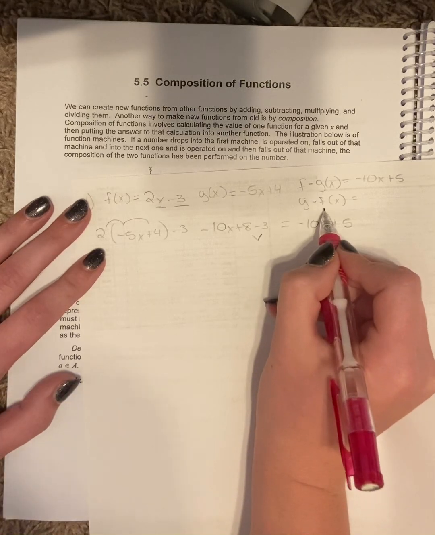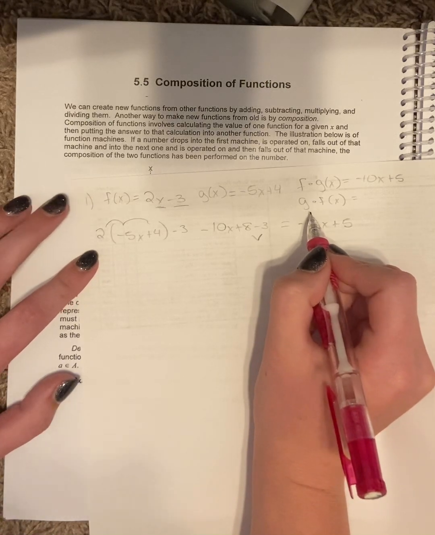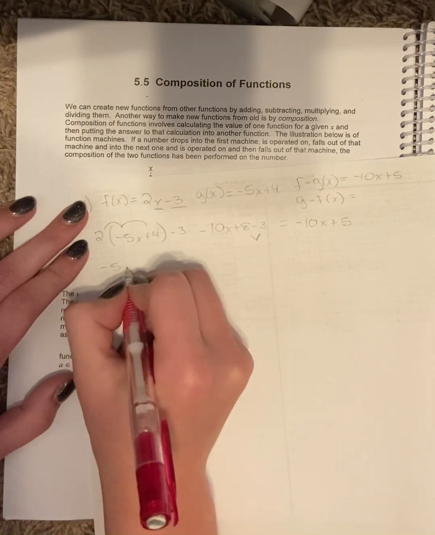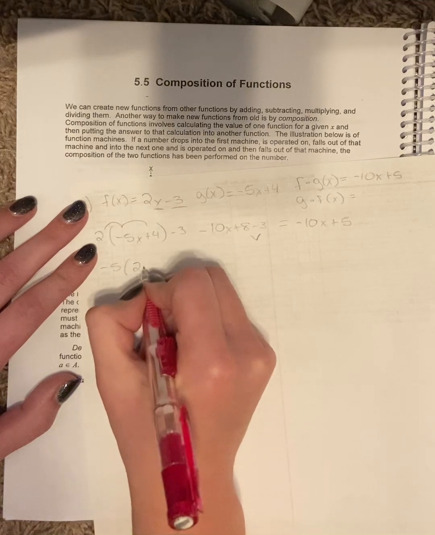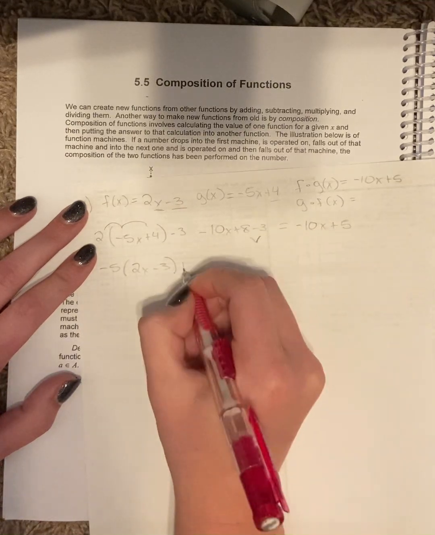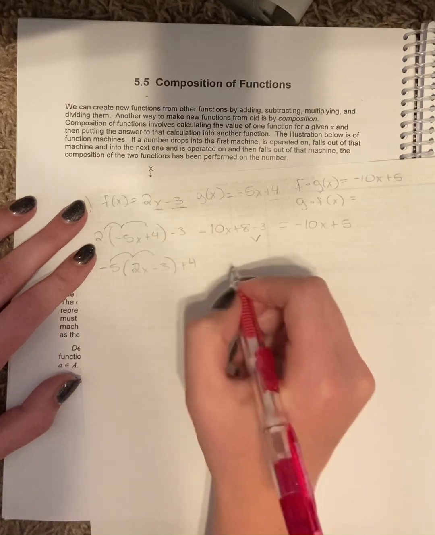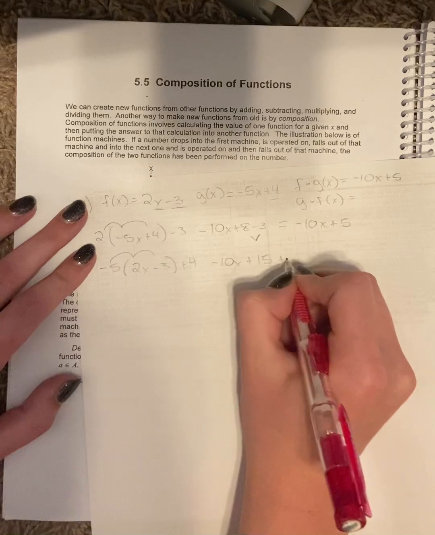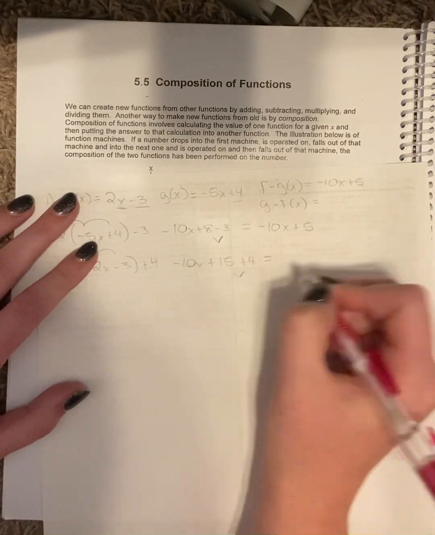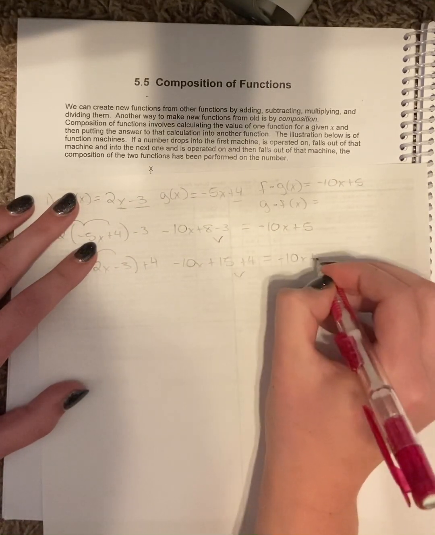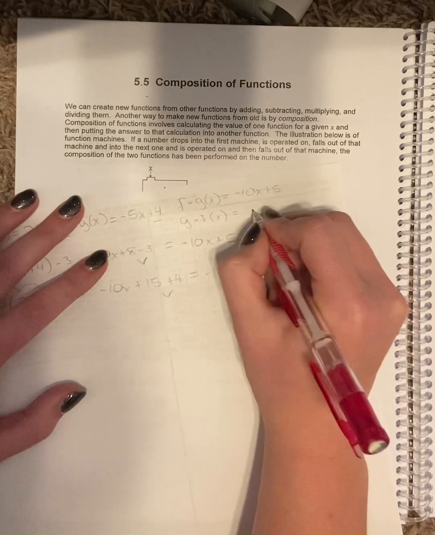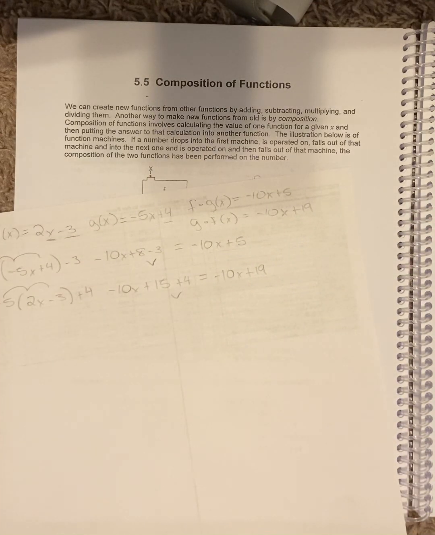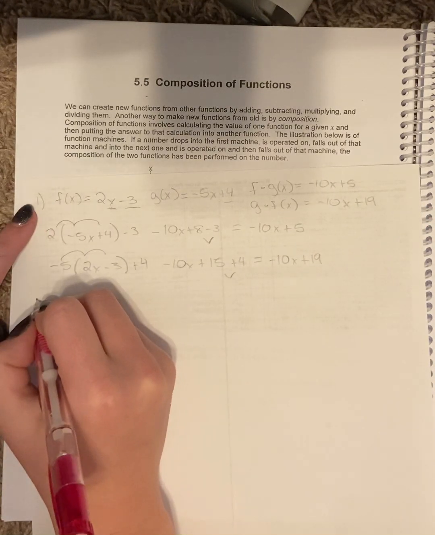So then we'll do the second one. It is reversed this time, so we're going to plug the f function into the g function. So g is negative 5 times x, but we're not going to use x. We're going to use 2x minus 3, and then can't forget our plus 4. So we'll distribute that negative 5, and we get negative 10x plus 15 plus 4, which, if you combine like terms, is negative 10x plus 19. So those are going to be our final answers on that first problem. Super easy.